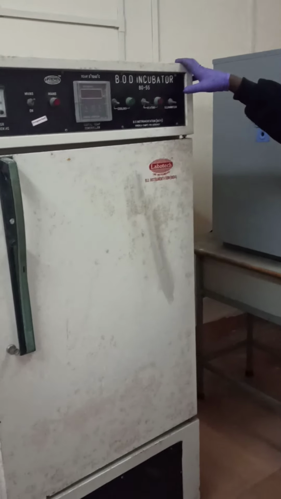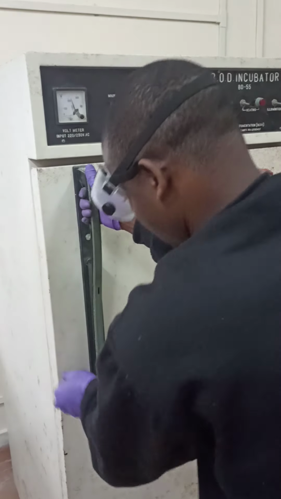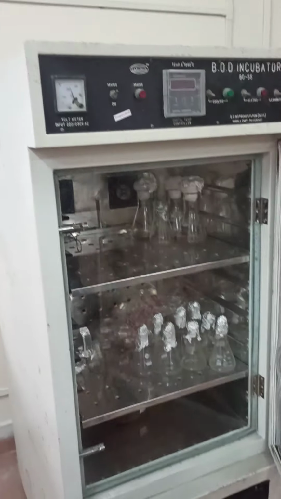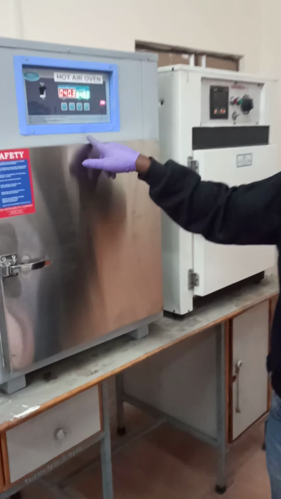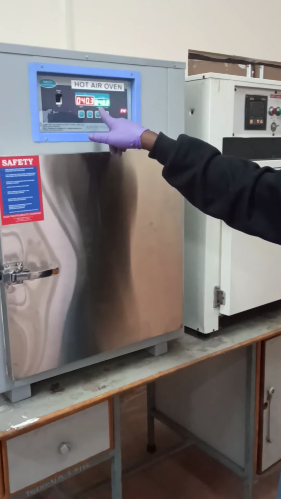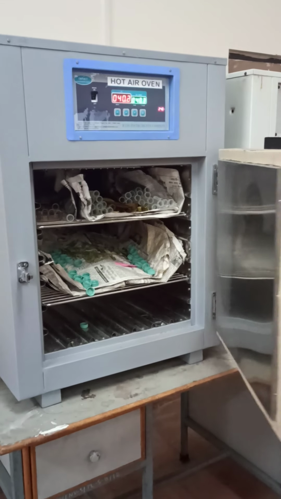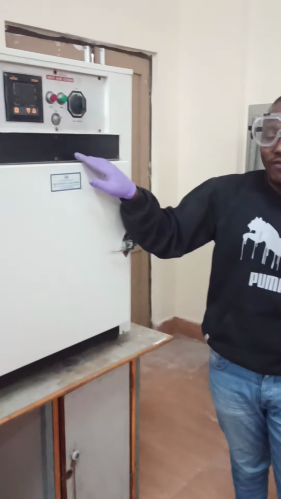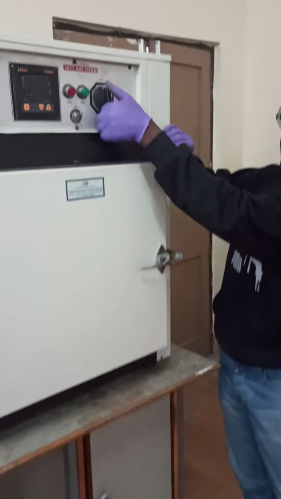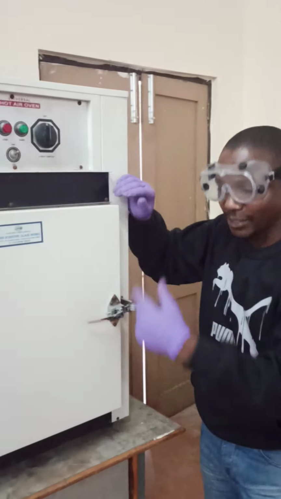I am having the incubator, very useful one. This is mine. It does not belong to somebody. It's within my labs. You can find some of my samples are there. This is the hot oven, digital one. Within it, you'll find some of my samples. I'm having the hot oven, the manual one, which I can adjust accordingly. This is not digital. This is the manual. So I'm having both manual and digital.